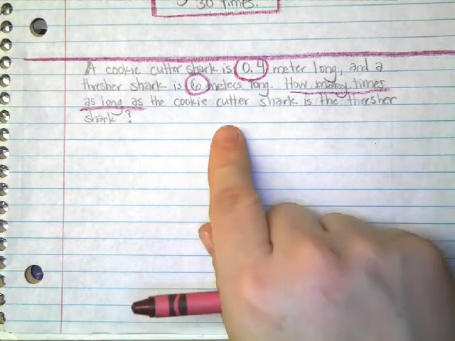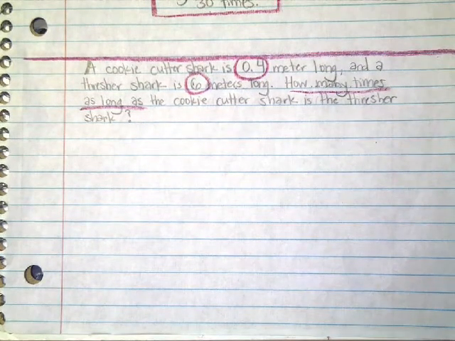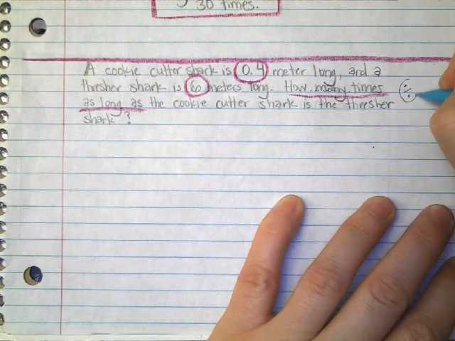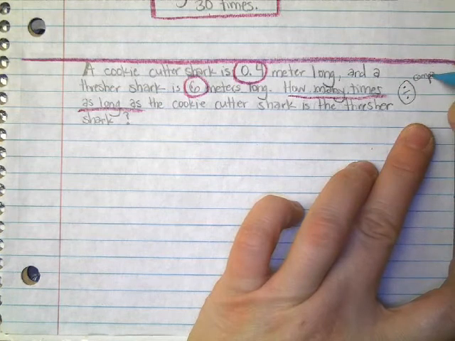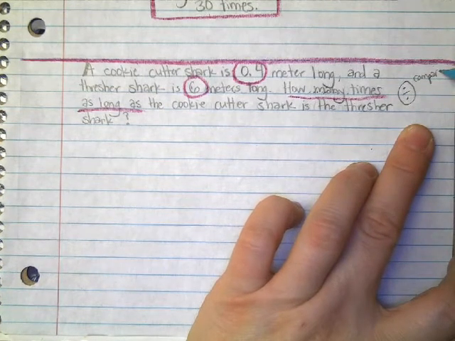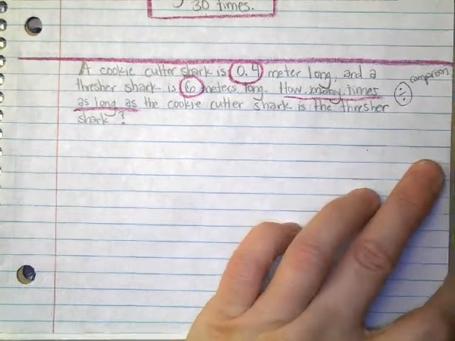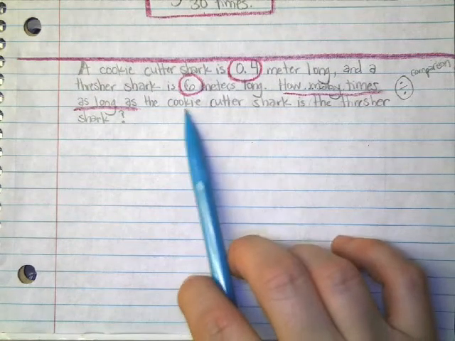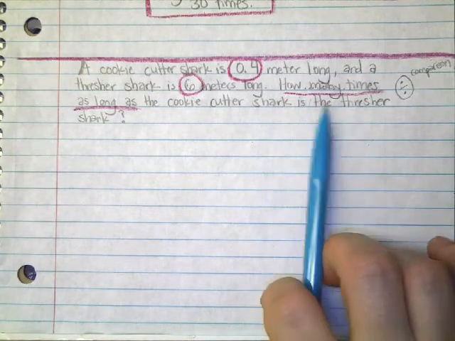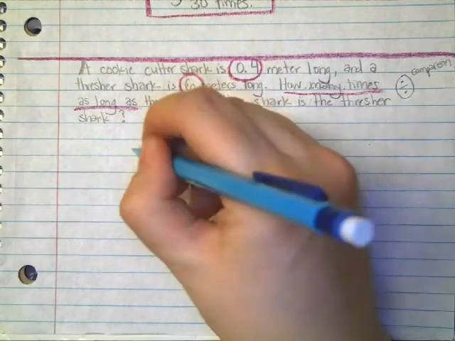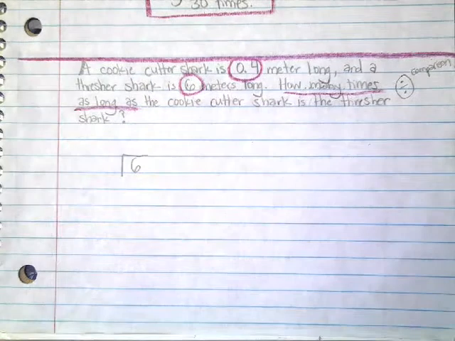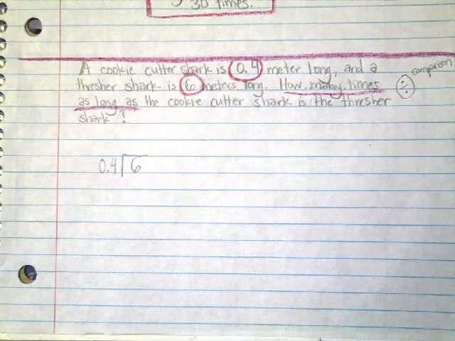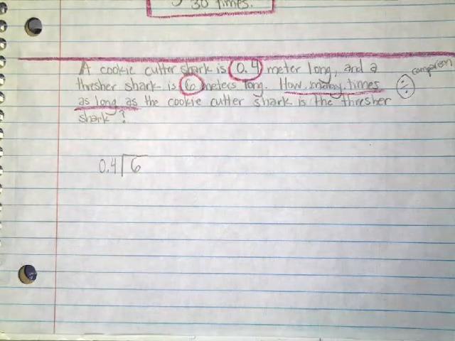So in order to figure out the difference or how many times as long, I'm actually going to be doing division here. So even though it says how many times, this is a division problem. It's called a comparison division, a comparative division problem. We're just going to say comparison, though. That will help you remember. Okay, so I take the thresher shark, because that's what we're asking about. I take the thresher shark, which is 6, and I divide it by the cookie cutter shark to find how many times as long.